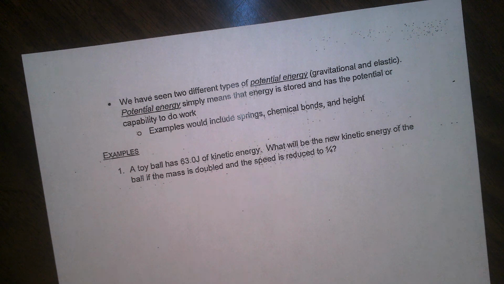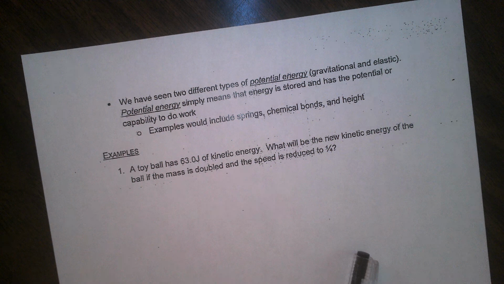So where else do we see stored energy besides in a slinky? We see it in chemical bonds. When we look at chemistry, it has the potential for the bond to break. Sodium chloride has the potential to break into sodium ions and chloride ions. Height. We have the ability to stand on top of the hill. We also have the ability to roll down the hill. It's stored.